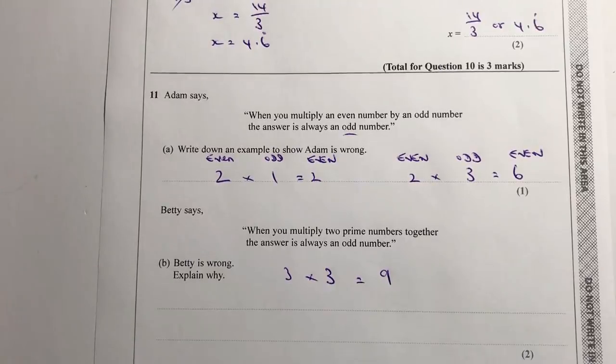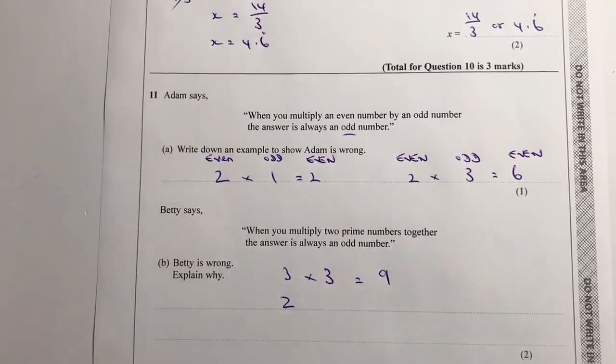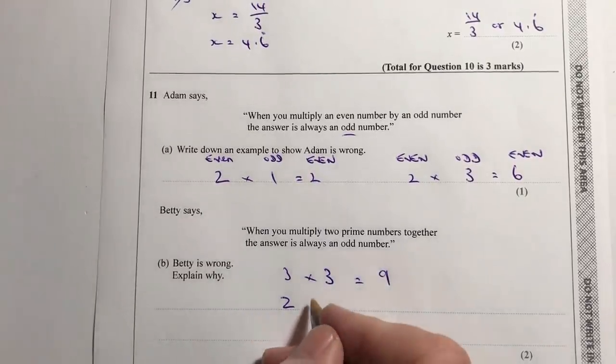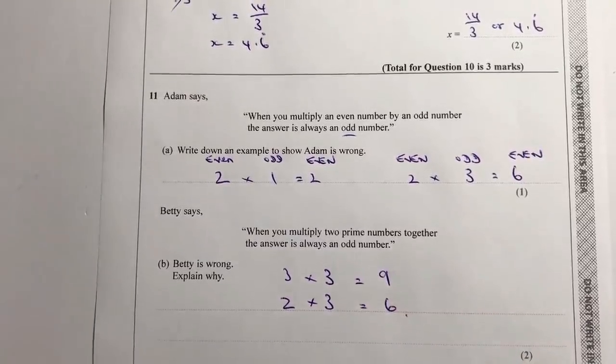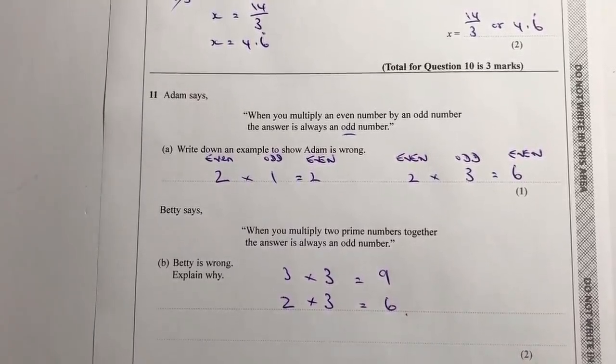Well, actually, she isn't entirely correct, I'm afraid, because there is one particular prime number, which is the number 2. And as we've seen before, when you multiply an even number by an odd number, like 3, you're going to get 6, which is going to be an even number.